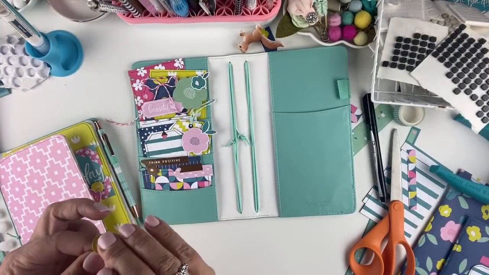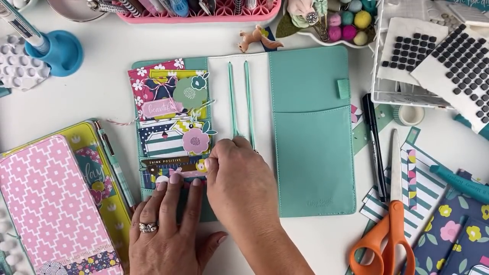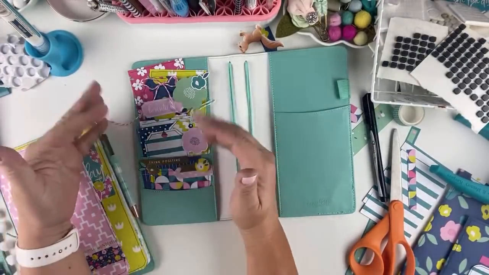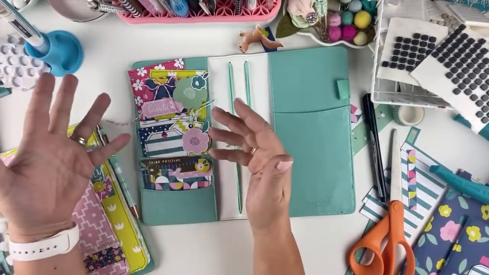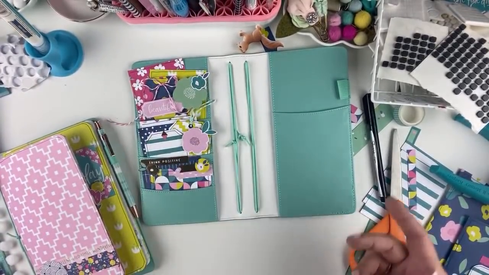So again, what's nice about working with a collection kit at home that you've bought from a scrap manufacturer, from a store, it does make it a little bit easier to mix and match when you're working with a collection, because it's designed to go together.